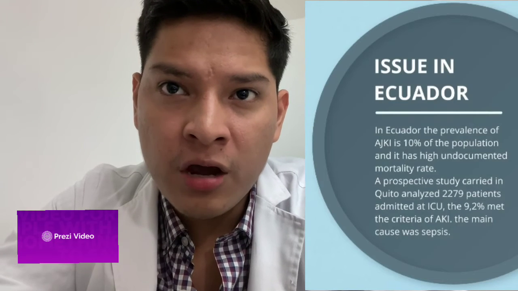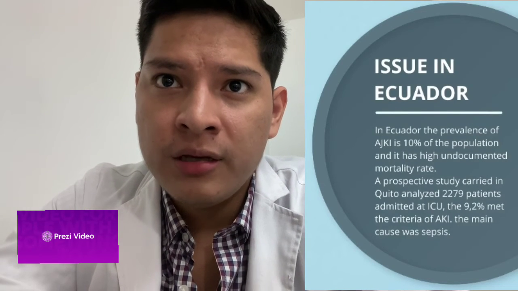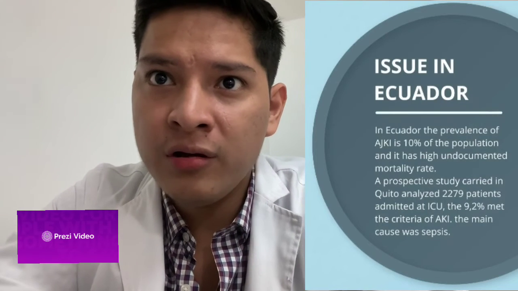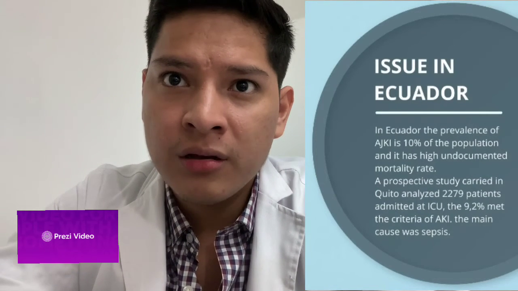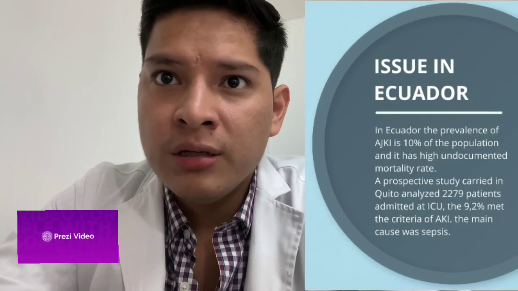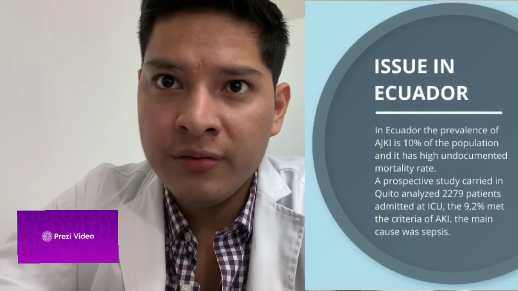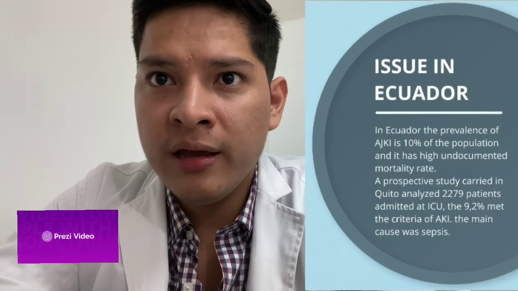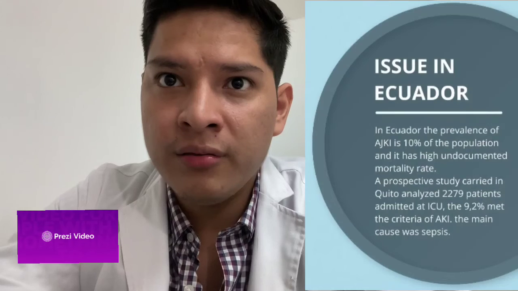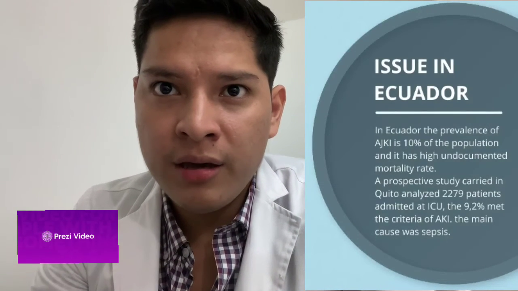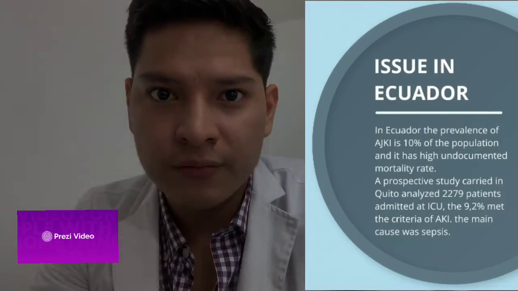Acute kidney injury in Ecuador. In Ecuador, the prevalence is 10% of the population, and it has a high mortality rate. A prospective study carried out in Quito analyzed 2279 patients admitted to the ICU. 92% met the criteria for AKI. The main cause was sepsis.